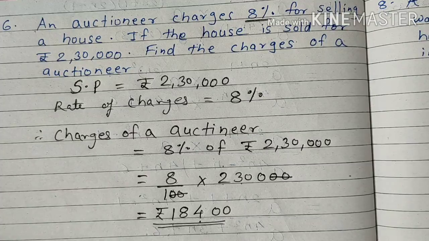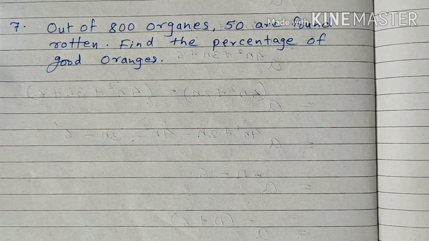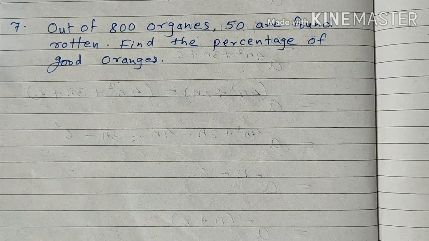All of you understood till here? Okay. Then next is the question number 7th. Question number 7th we are starting with. The question number 7th is, out of 800 oranges, 50 are found rotten. Find the percentage of good oranges.